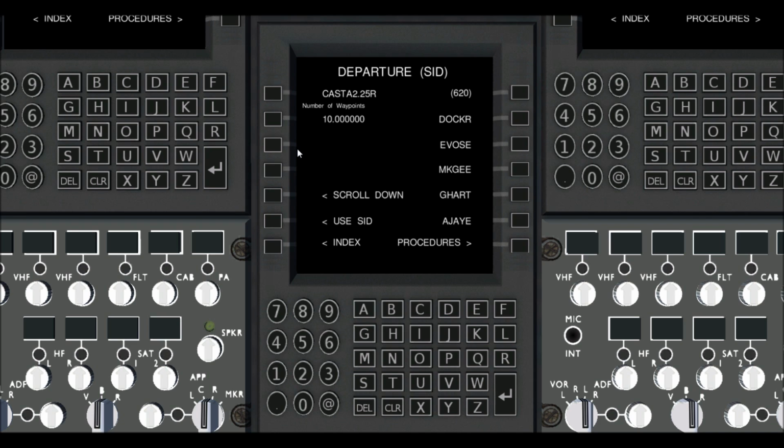Now you need to select the best procedure for this flight, the best SID to use. So let's take a look at the SIDs we got. We'll want Ocean 3 or Loop 6 for this flight.